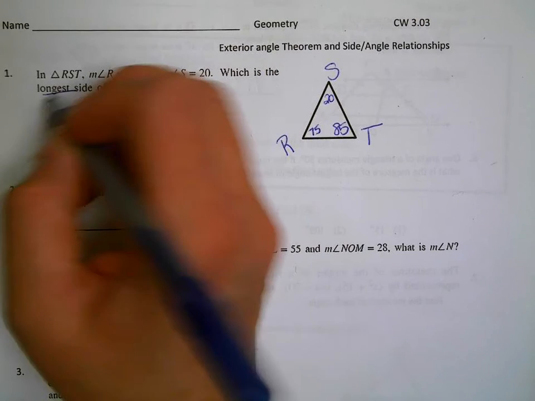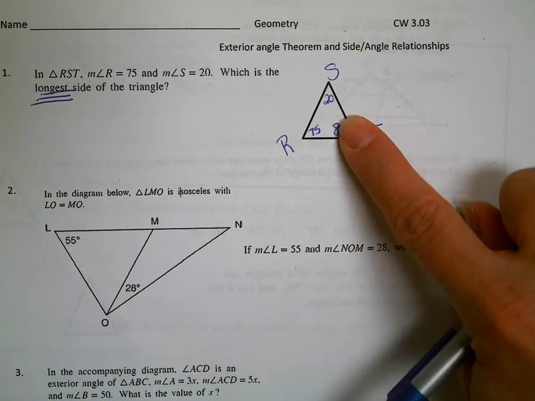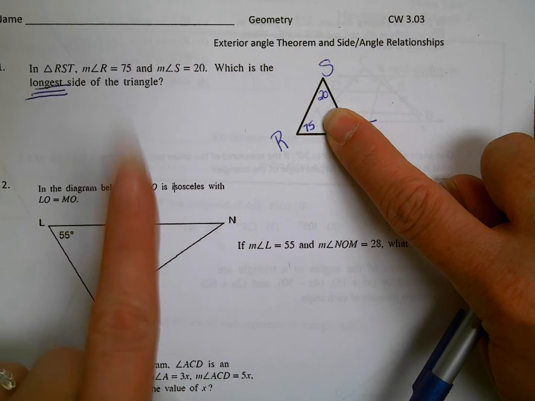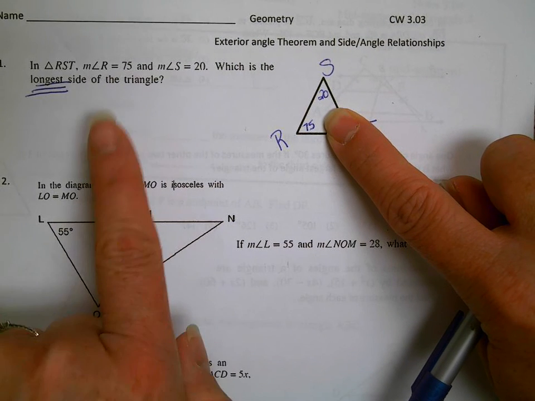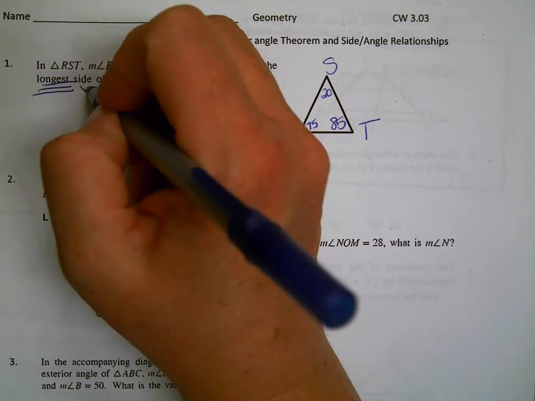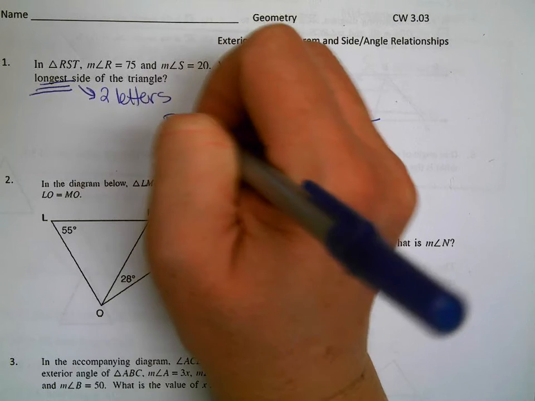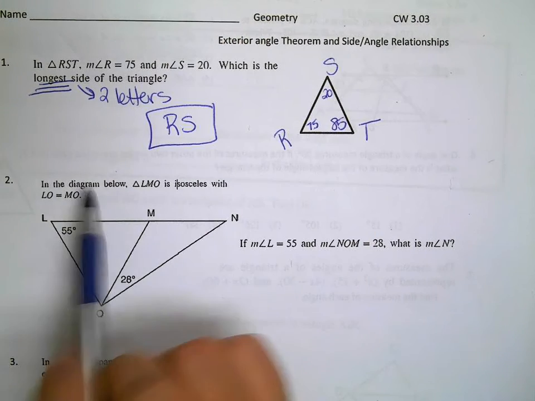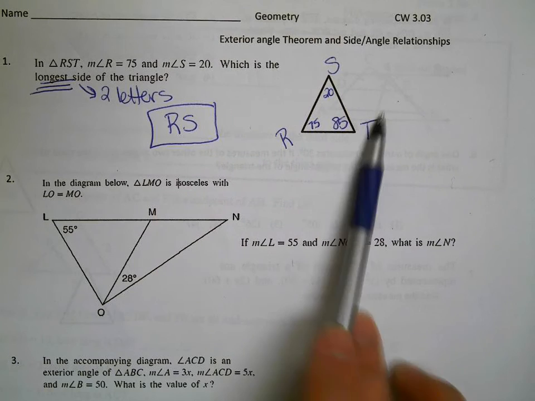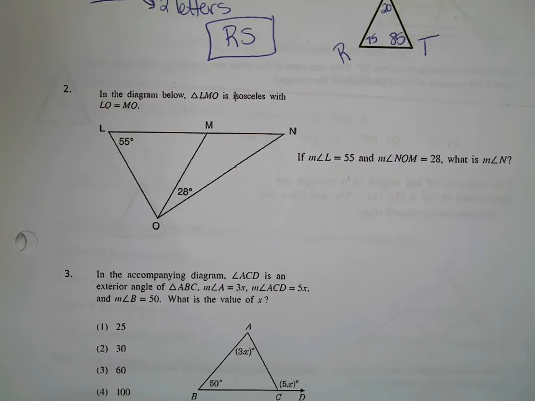They're asking which side is the longest. So if I cover up the largest angle, then the side left over is going to be RS. So my answer here is going to say RS as a segment. They're asking for a side, and a side has two letters. So RS is a side. Remember, when they're asking for a side, you give me two things, not just one thing. The largest angle would be T if that was the question. So you've got to read these carefully.